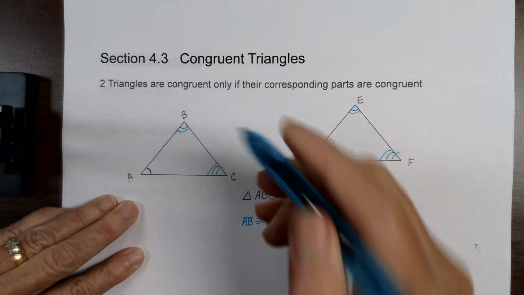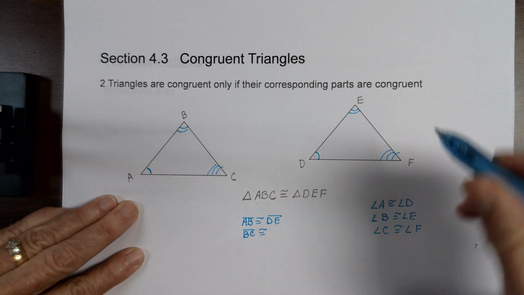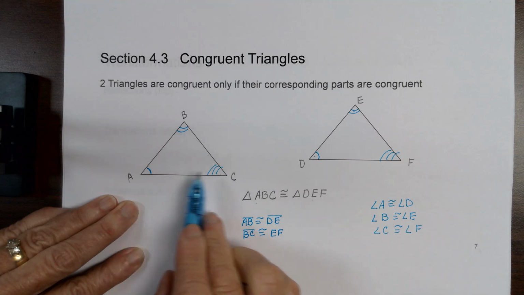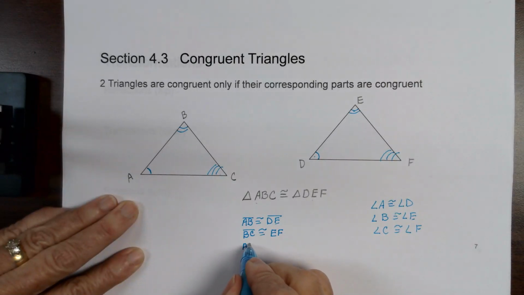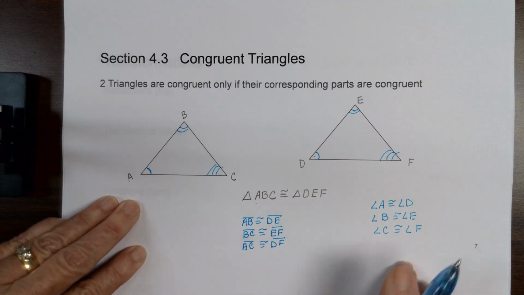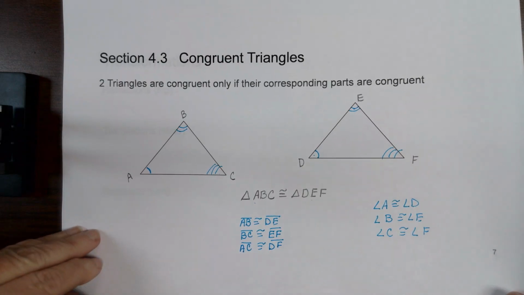Between the 2 and the 3 arcs, which is BC, is congruent to between the 2 and the 3 arcs, which is EF. And then between the A and the C, which is the 1 and the 3 arcs, is congruent to the 1 and the 3 arcs on the other one, which is DF. So those are the 6 statements that you can make based on the fact that those 2 triangles are congruent.